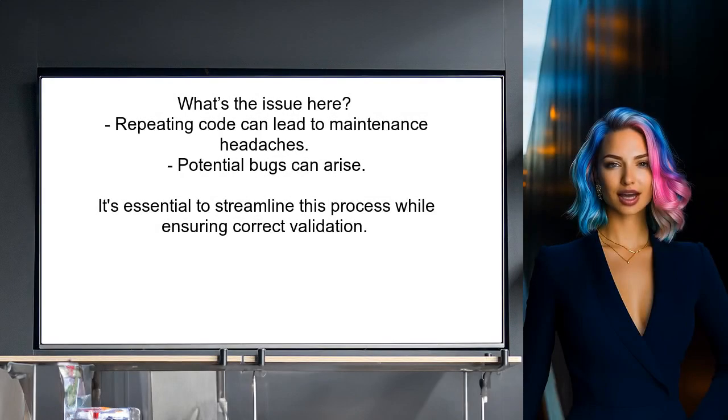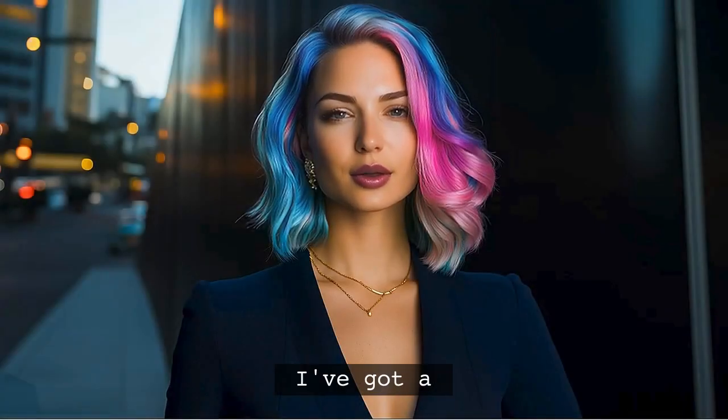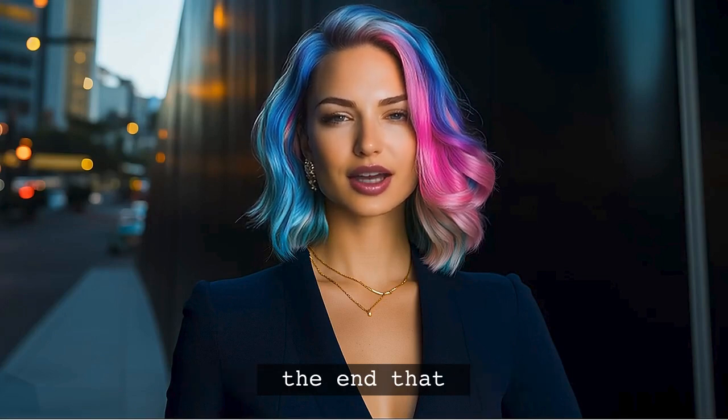So, what's the issue here? Repeating code can lead to maintenance headaches and potential bugs. It's essential to find a way to streamline this process while ensuring that your date parameters are validated correctly. And stick around. I've got a fantastic solution at the end that will not only clean up your code, but also make it more efficient.